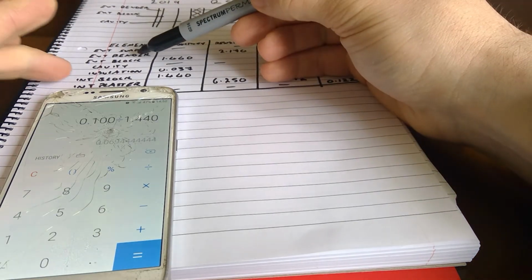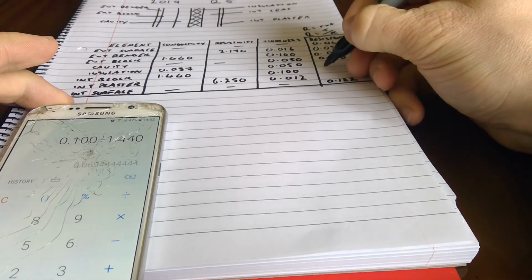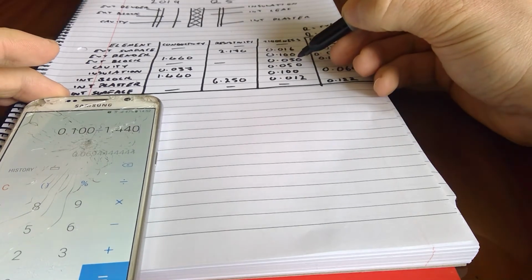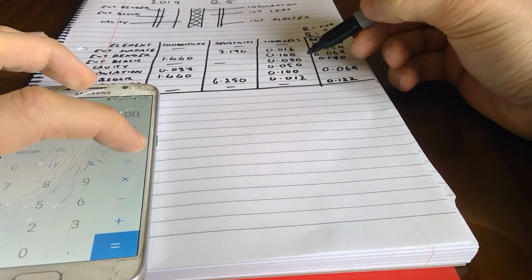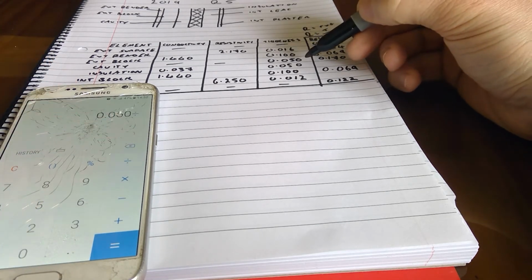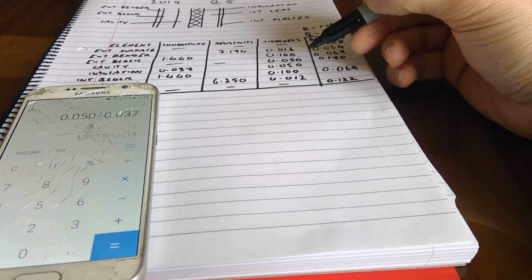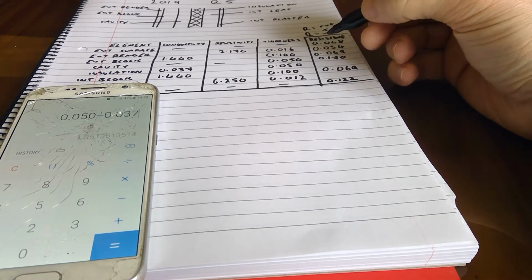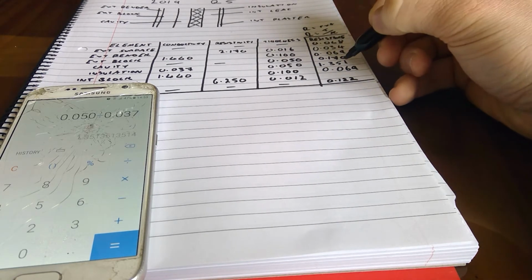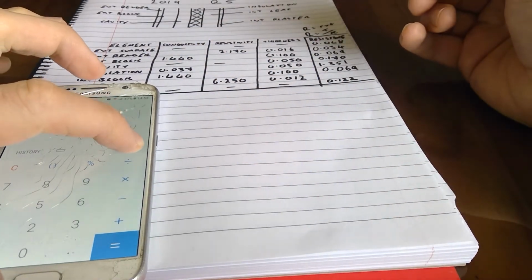That is also going to be the same for the internal block layer because it's the same numbers you're dealing with. So we're going to put that in 0.069. T over K here. So we have 0.050 divided by 0.037. That gives us 1.351. That's a relatively high number compared to the rest because insulation would have a good resistance.